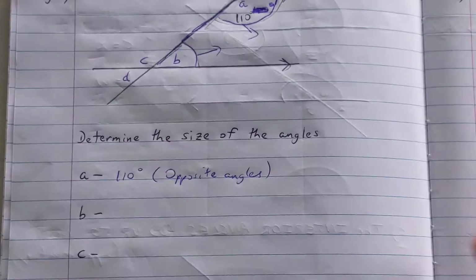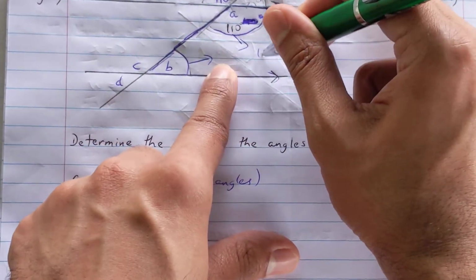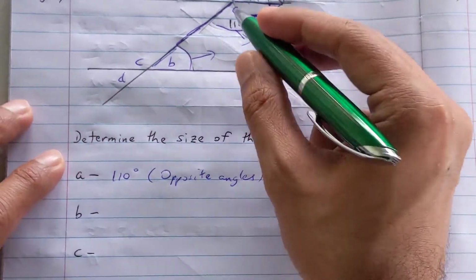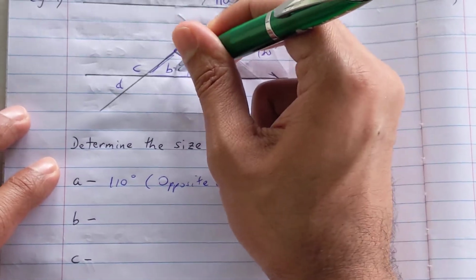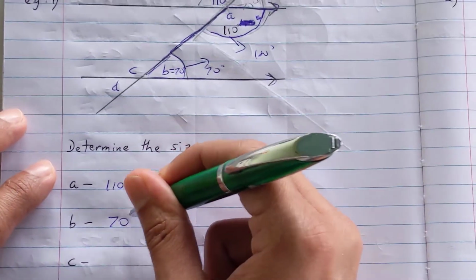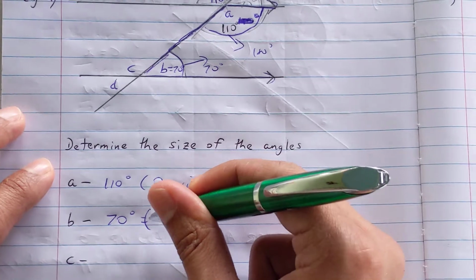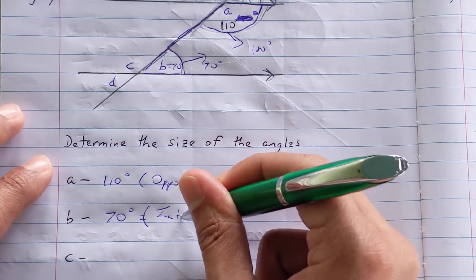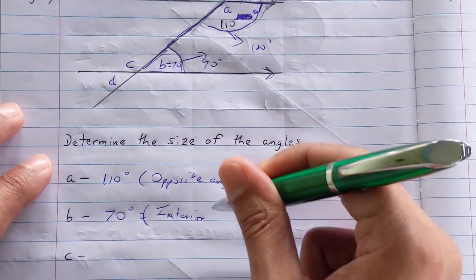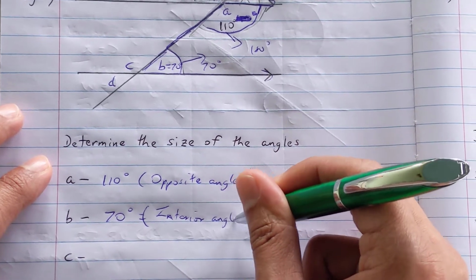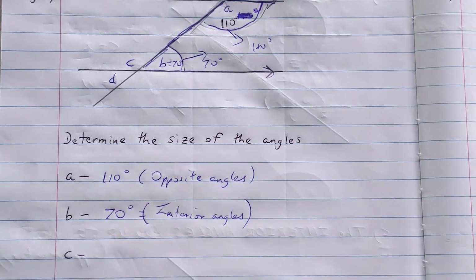So if I have 110 and I'm supposed to get 180, how much am I supposed to add? 180 take away 110. So B is actually going to be 70. And the way I got 70 was interior angles. Again, you could just write interior, that's right, on the word angles.